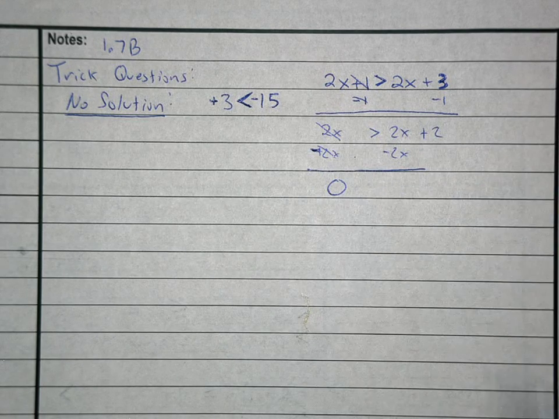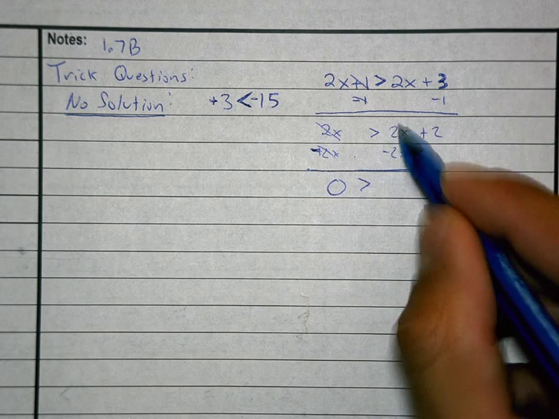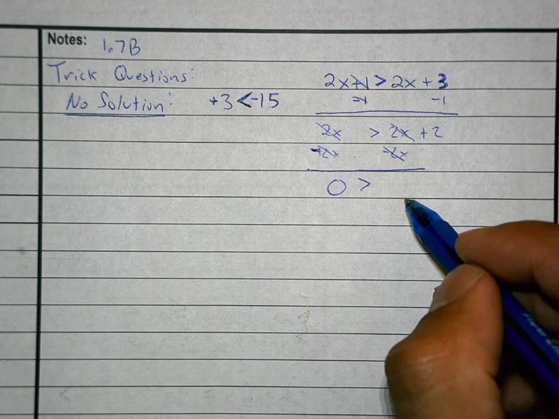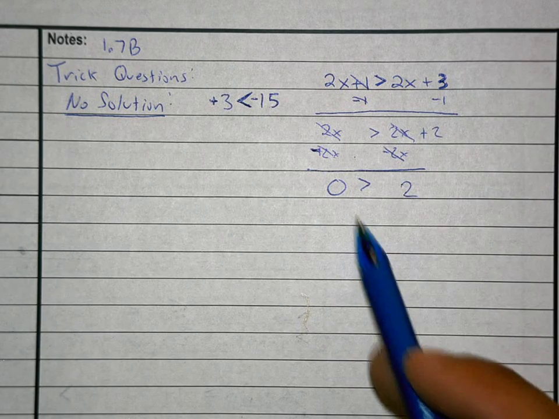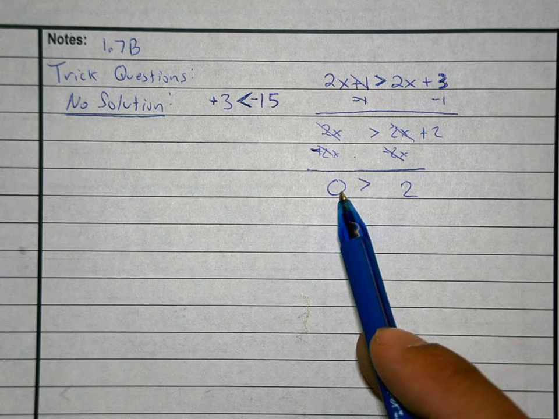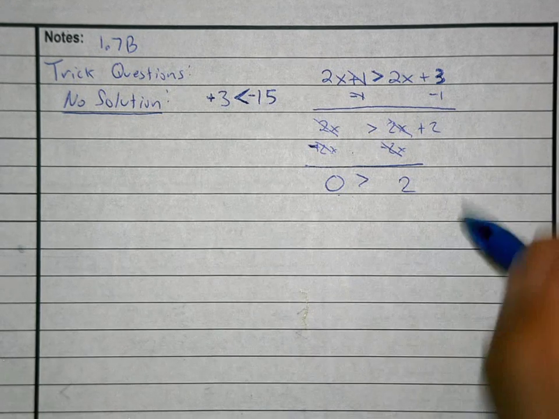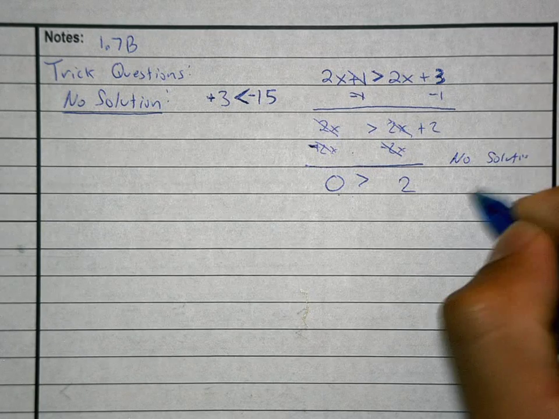What symbol do I use? Greater than. What does that make? So what do I write? Now let me ask you, is 0 greater than 2? No. This is a no solution. And there's a symbol for no solution.